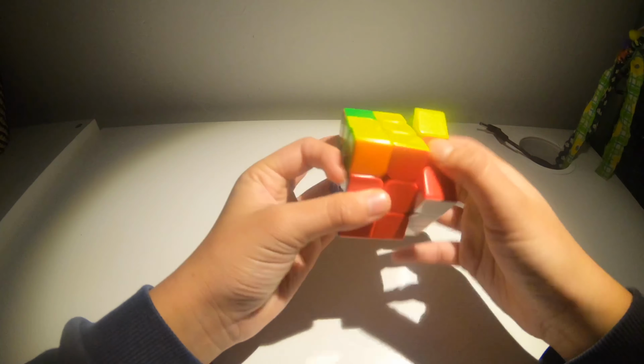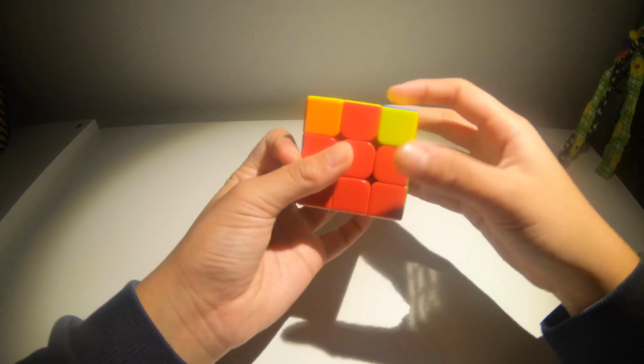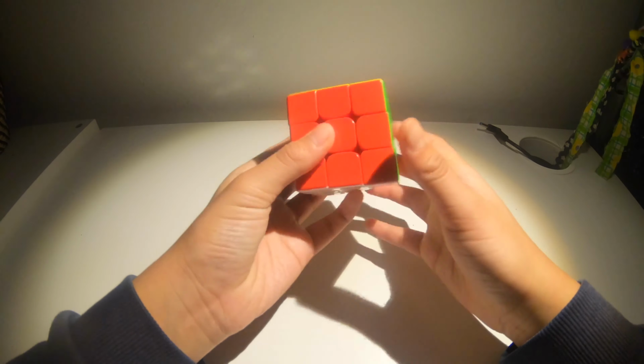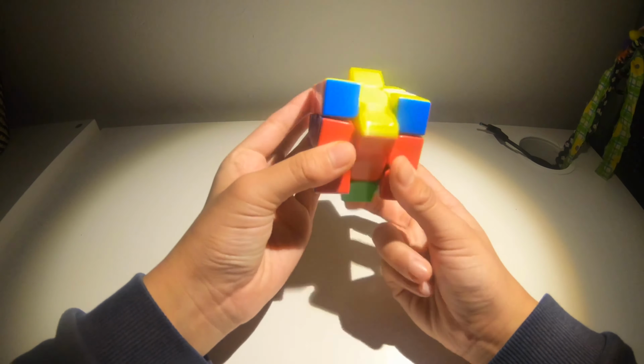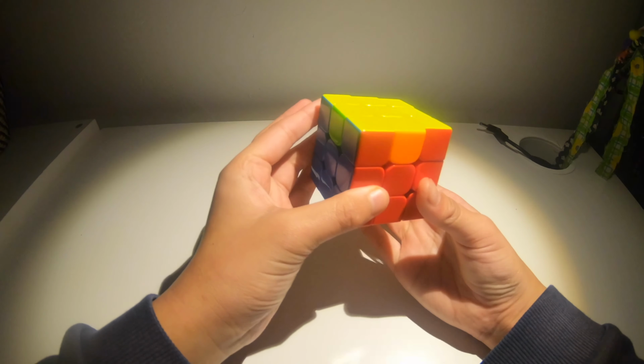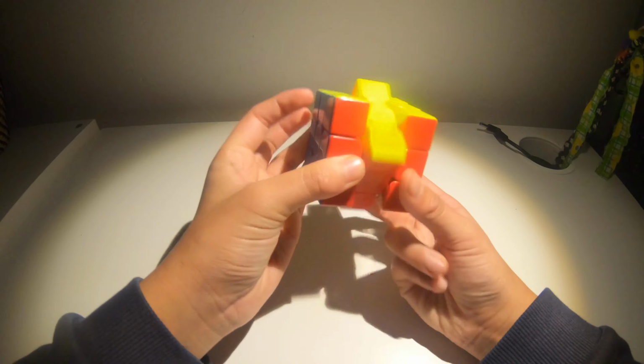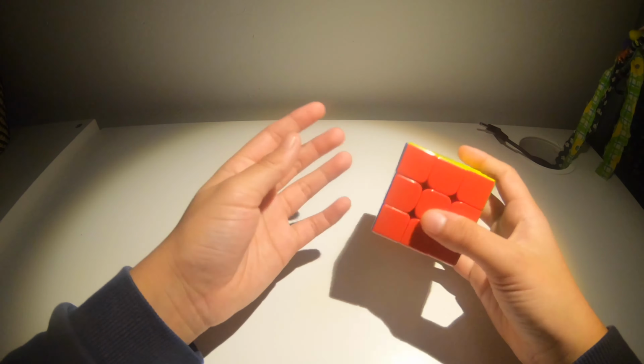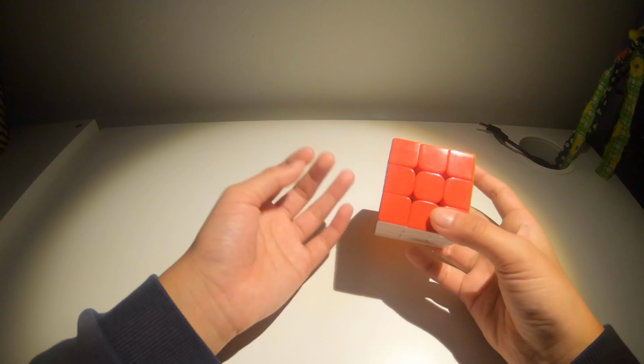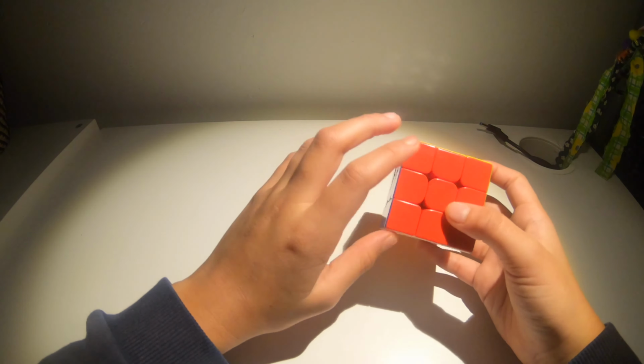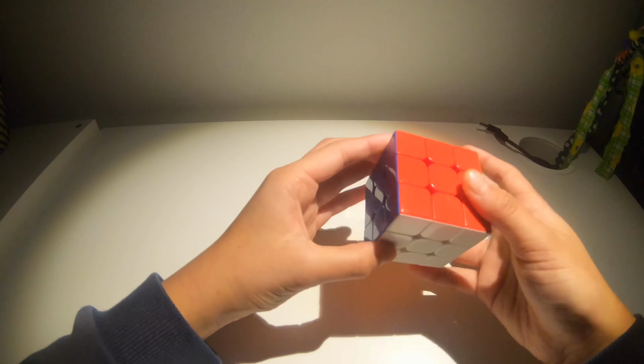This would be an RU algorithm, because I'm turning the R and the U layer. And this could be an MU algorithm, because I'm turning the M and U layer. And anytime I say R in this video, or right, you could mirror it to its left. So if I say RUF, you can also say LUF. So something like this.